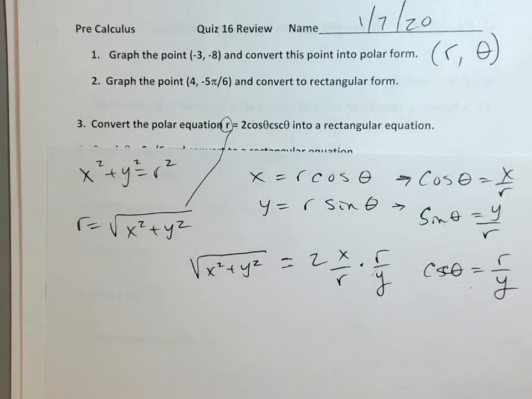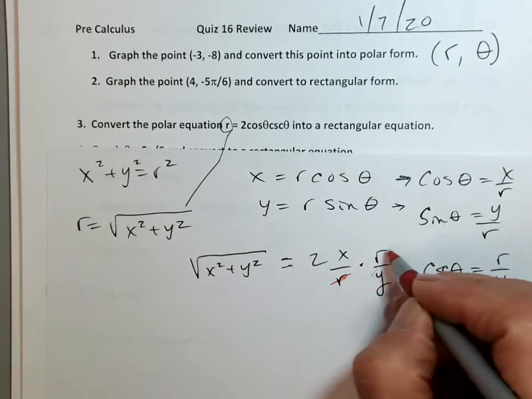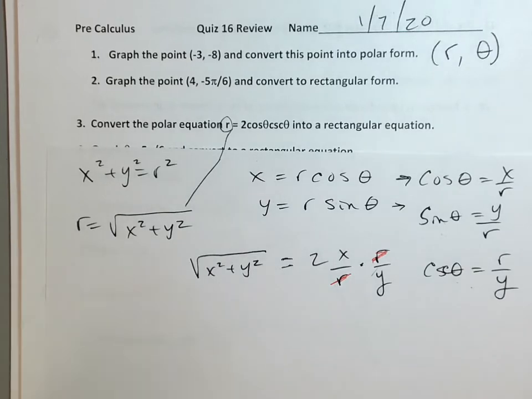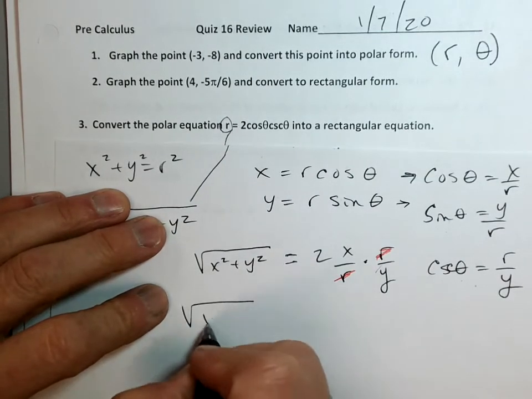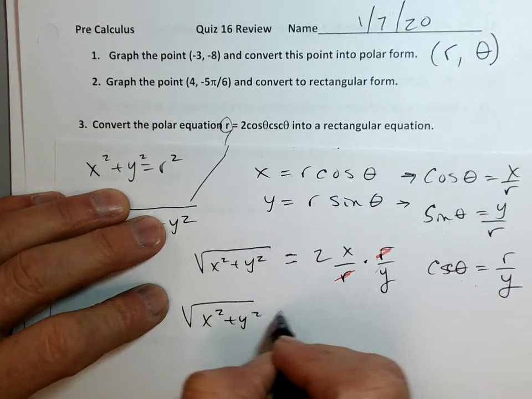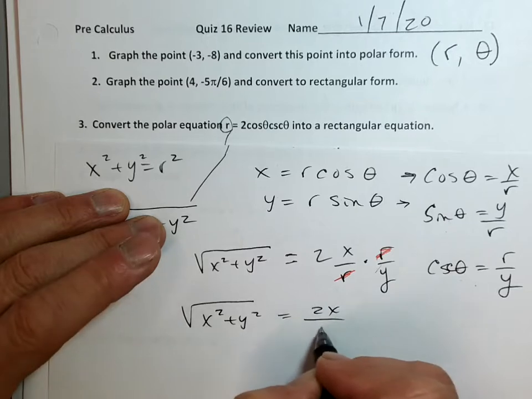Now, what do you see? Hopefully you see something magical. What do you see? Yeah. Now, before I simplify it, are there any thetas or r's left over? No. And it's all in x and y's, right? That's our goal. So my answer is the square root of x squared plus y squared equals 2x over y.